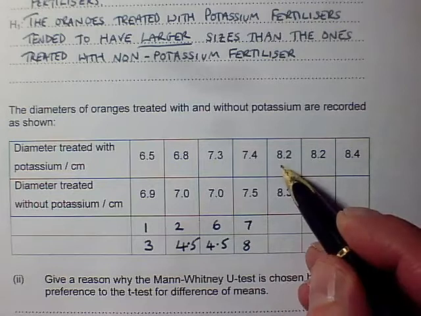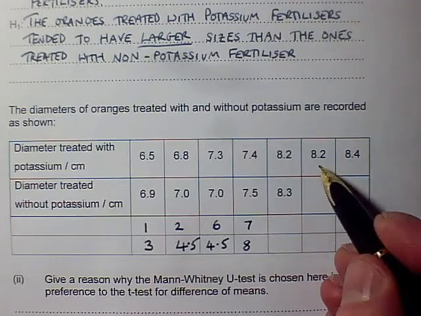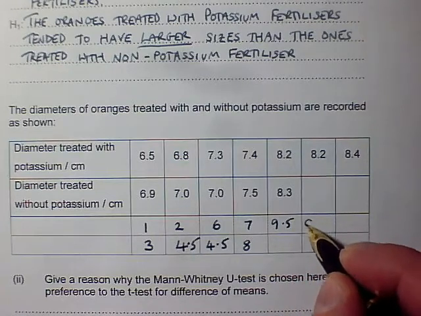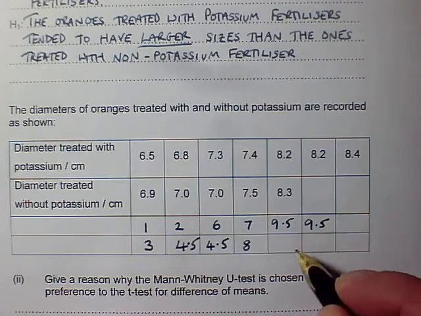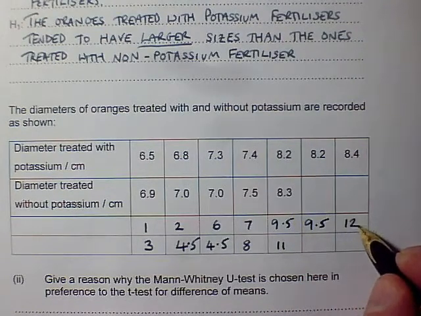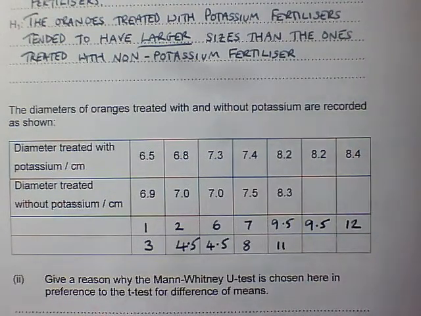And then for rank 9, I've got another tied rank, 9 and 10. So that's a tied rank of 9.5 here, 9.5 again here, and then rank 11 is the 8.3, and rank 12. So I've ranked all the data. I've made appropriate use of tied ranks. Now I've got to total the ranks for either of the groups. In fact, we can do it for both.